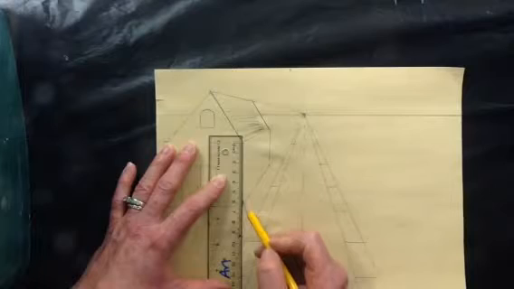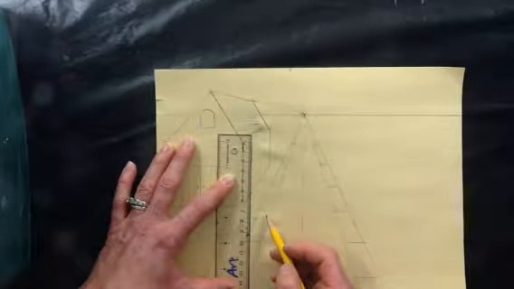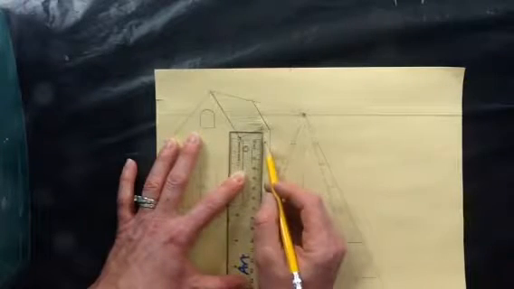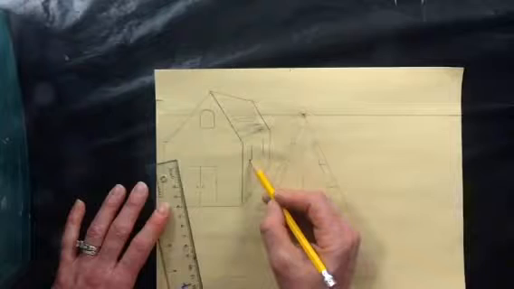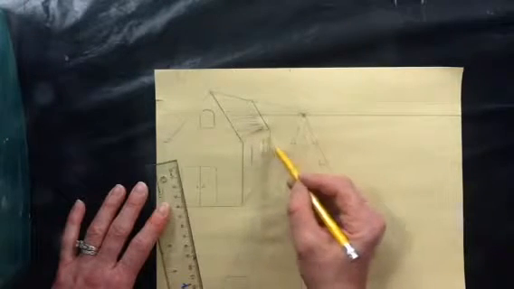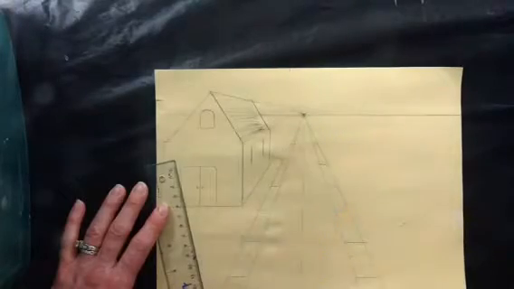So I'm lining it up, sliding my ruler, and I'm going to put a line straight up and down here for the edge of my window. And I'm going to put another one back a little bit further. So here are my 2 parallel lines. The top of my window has to go to the vanishing point, and the bottom.